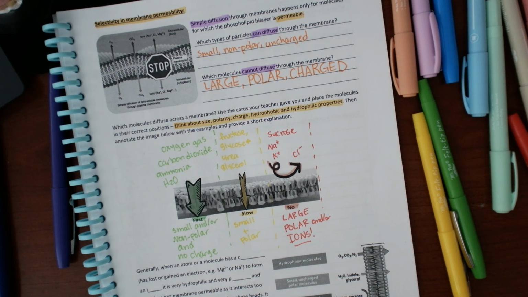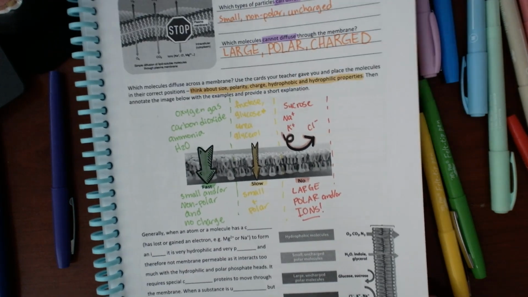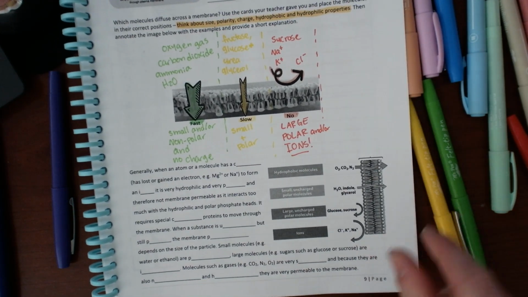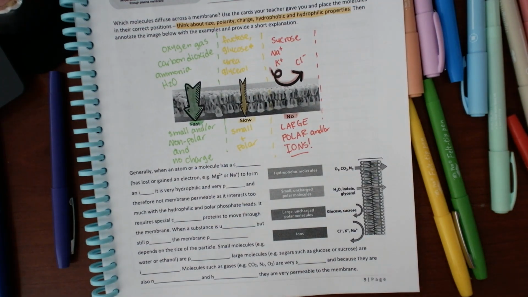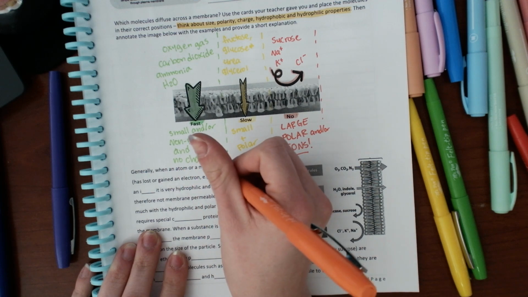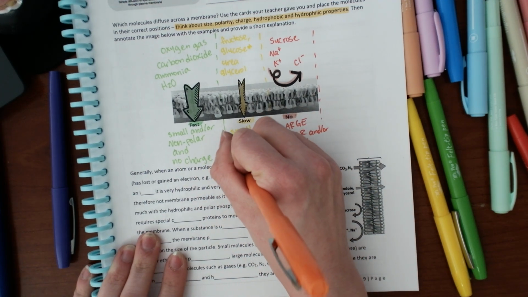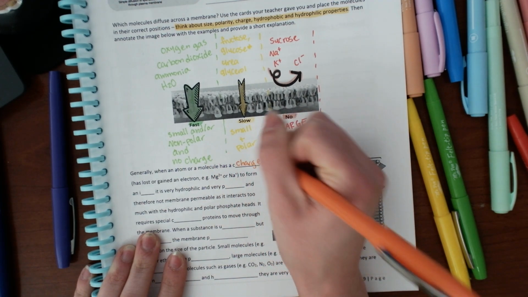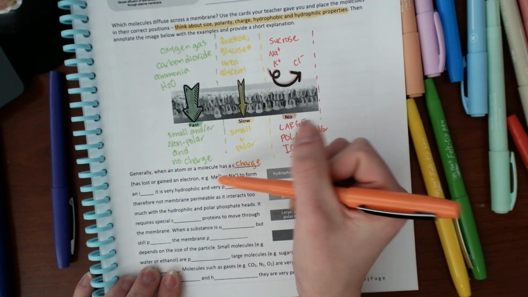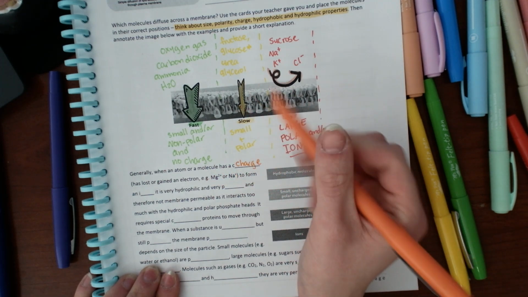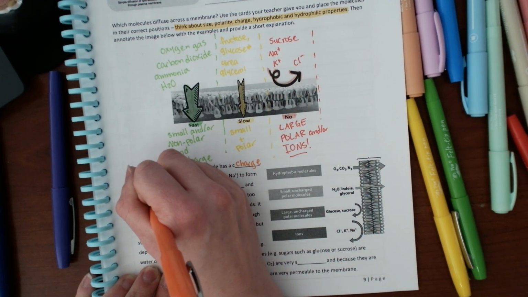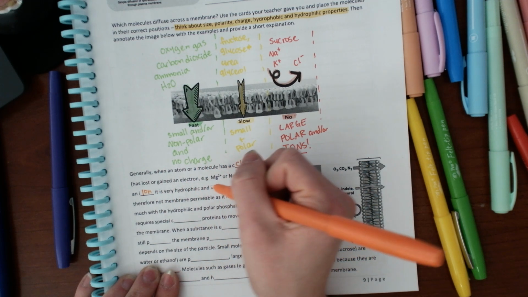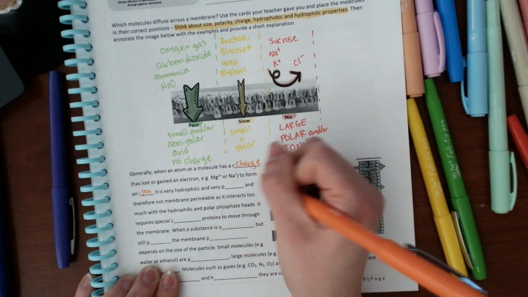They need to use a channel protein or active transport, or even a vesicle. And then we have our fun little fill-in-the-blank moment. I'm just going to do this all in one color because it would be doing the absolute most if I switched every time. So generally when an atom or a molecule has a charge, which means it has lost or gained an electron, like ions, to form an ion, it's very hydrophilic and very permeable.